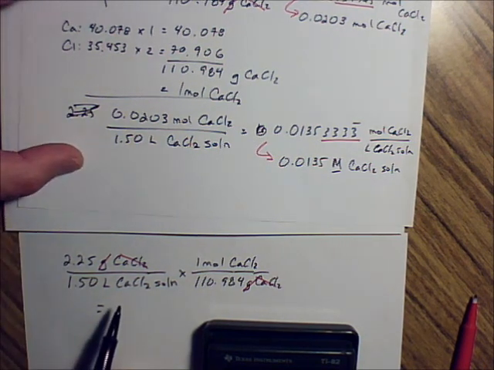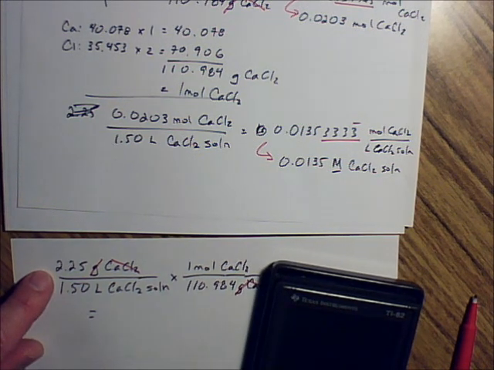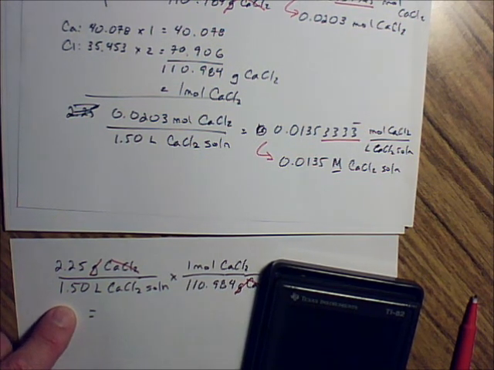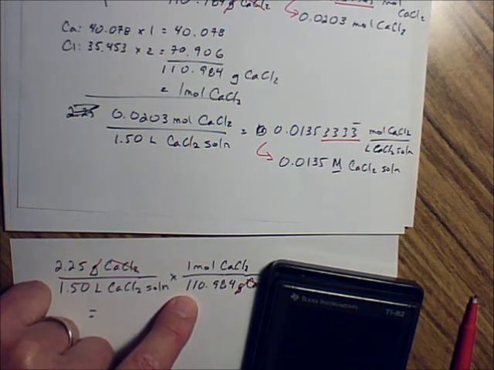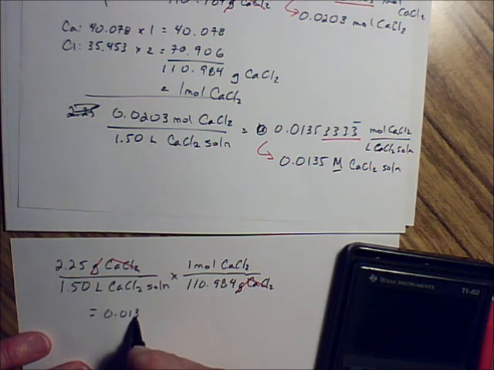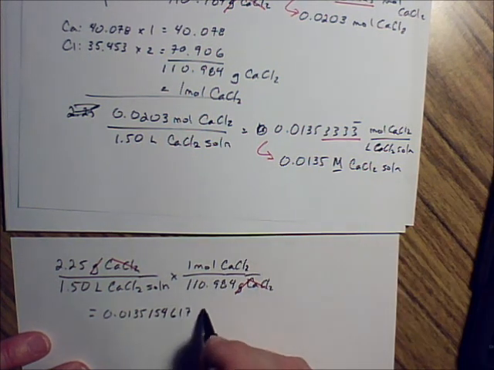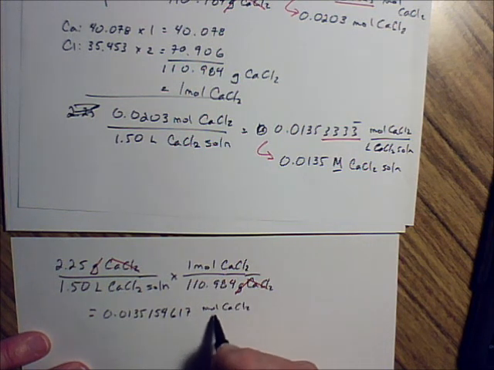You can do it this way, with two calculations or one. Okay? So if we're going to do it this way, we take 2.25 and divide by 1.50, hit enter, and then divide again by 110.984, hit enter, and we get 0.0135154617 moles of calcium chloride over liters of calcium chloride solution.